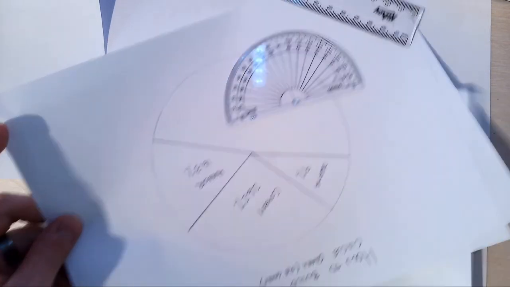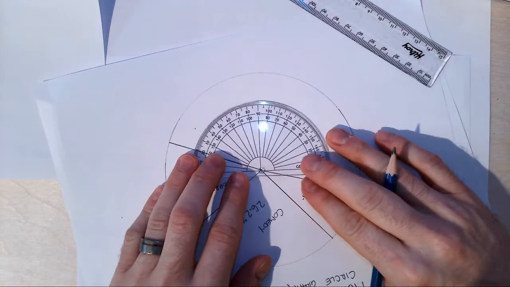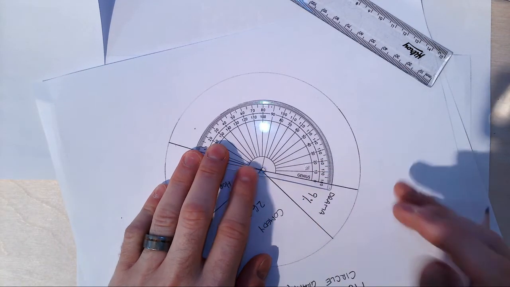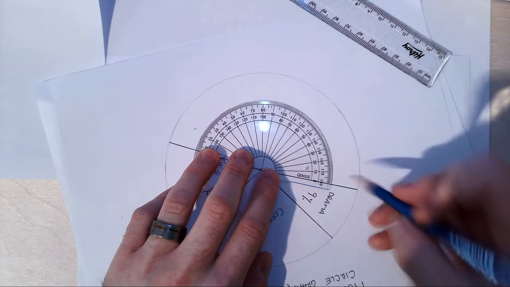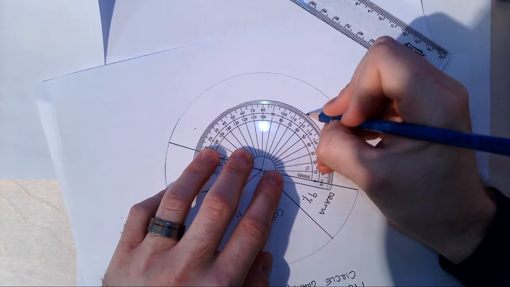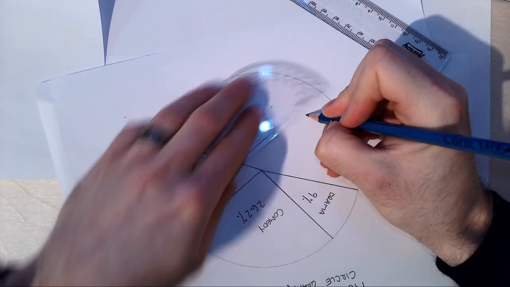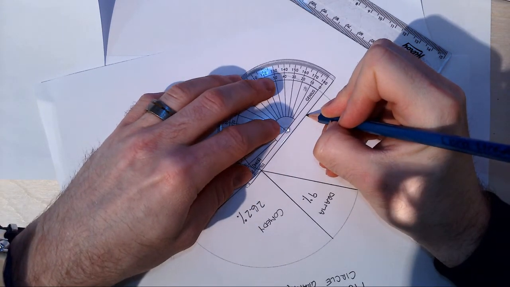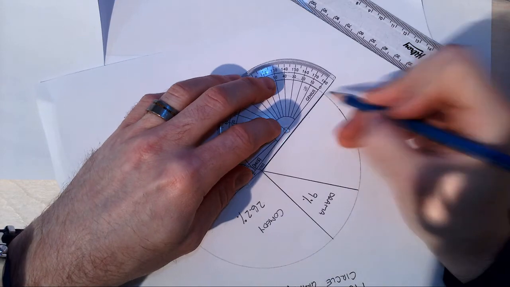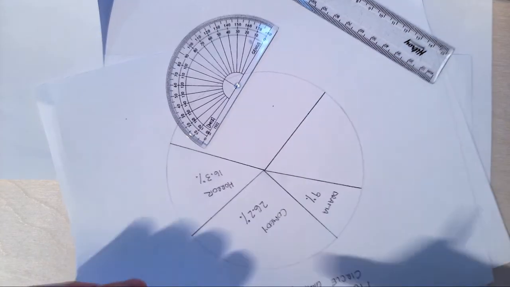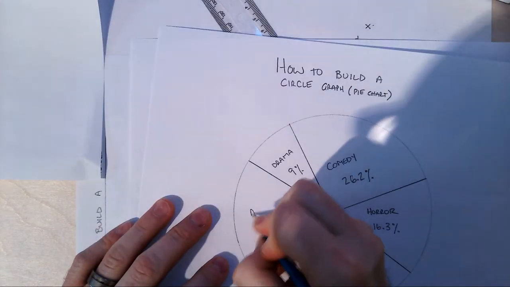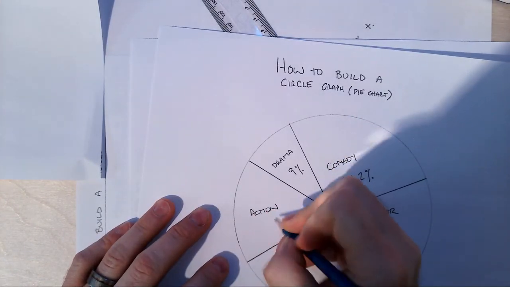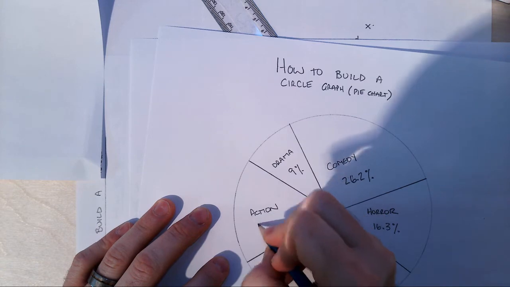Back and forth. Line up on the 0 line. Make sure I'm at 0 here. My next category is action. That's 63 degrees. This is action. I'm going to turn my paper around so that I can write in action in the right direction. Action represents 17.5% of my circle.